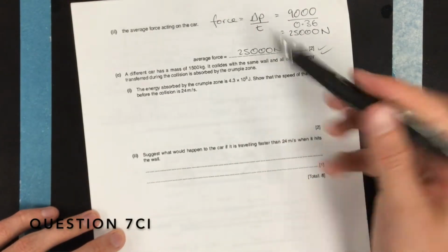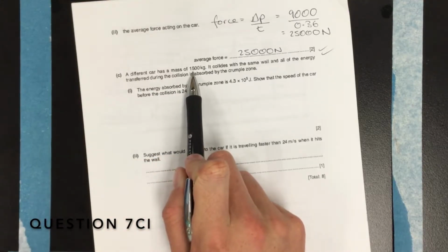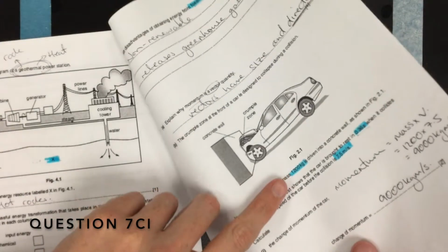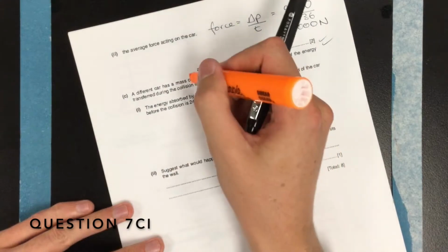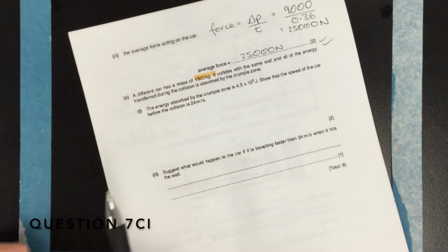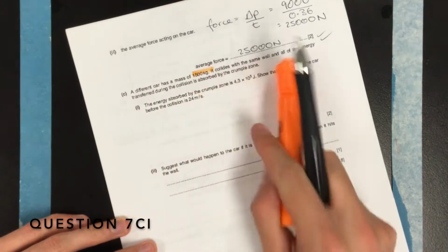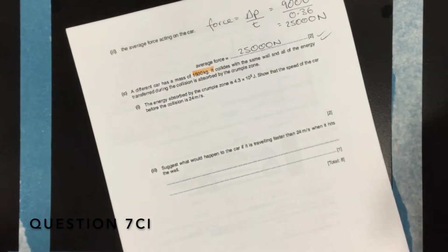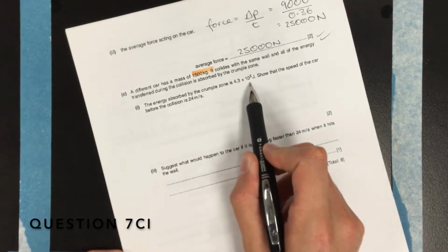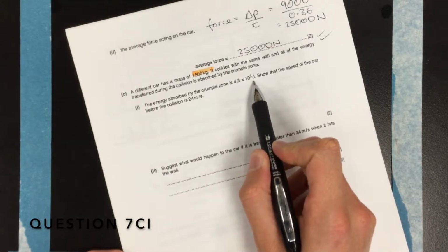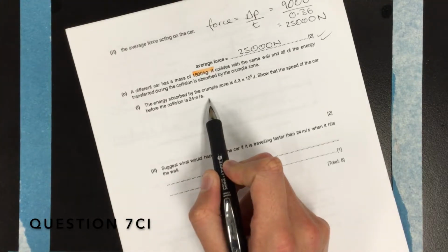Last question, no, second to last question. C. A different car has a mass of 15,000 kilograms. The last one was 1,200 kilograms, so this one is heavier. It's a bigger car, so it's probably a truck or something like that. It collides with the same wall, and all of the energy is transferred to the collision, absorbed by the crumple zone. So all of that energy is still being absorbed. The energy absorbed by the crumple zone is 4.3 times 10 to the 5 joules. Show that the speed of the car before the collision is 24 meters per second.